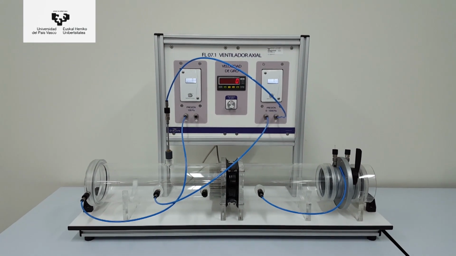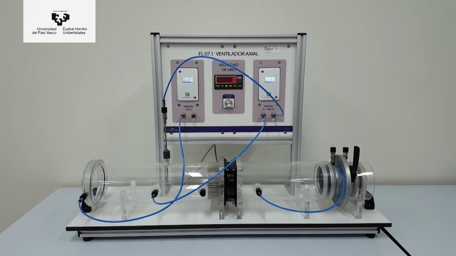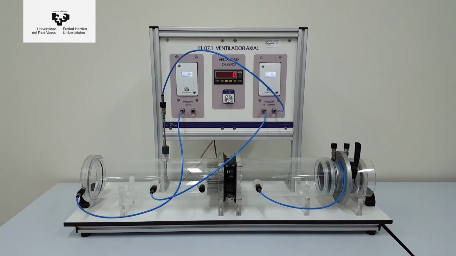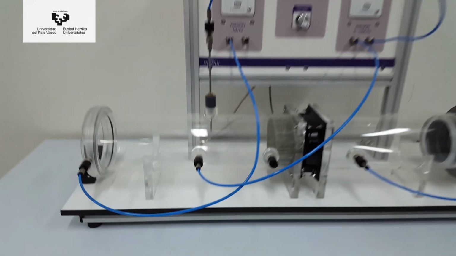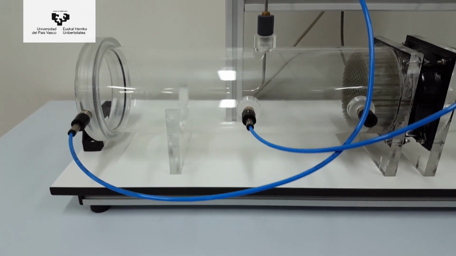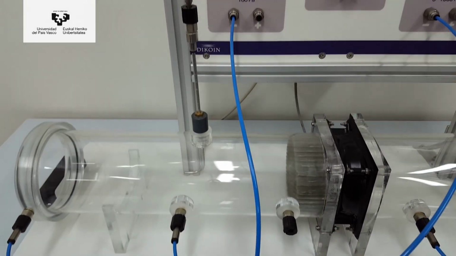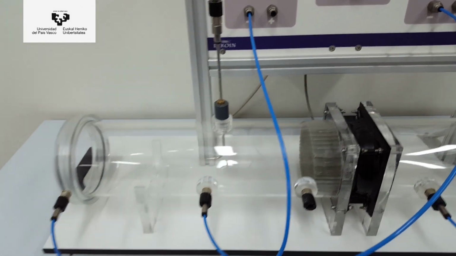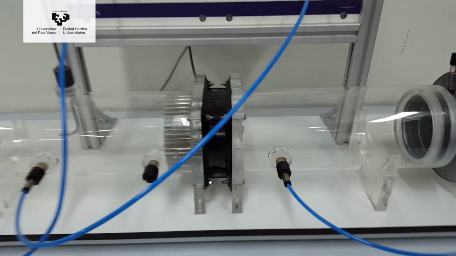Practical number 7, Axial Fan. The axial fan of the laboratory contains the following main elements: 3 static pressure tap connections, a pitot tube in the suction pipe, and the axial fan itself.